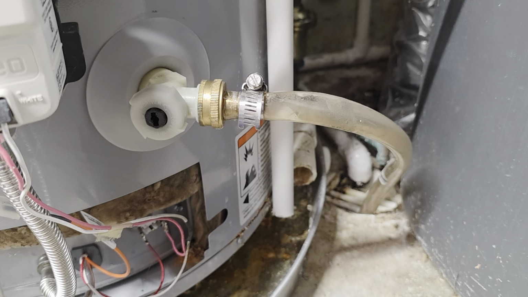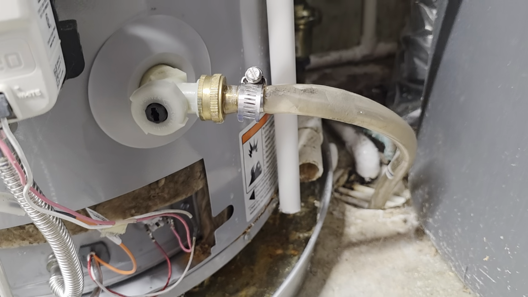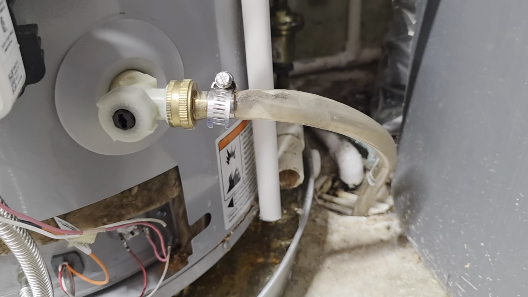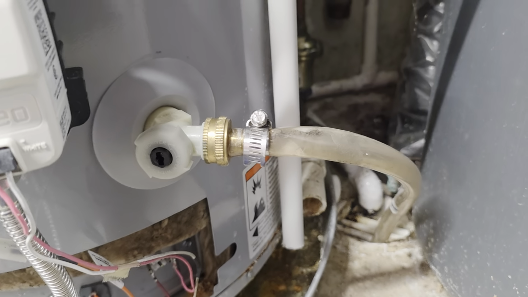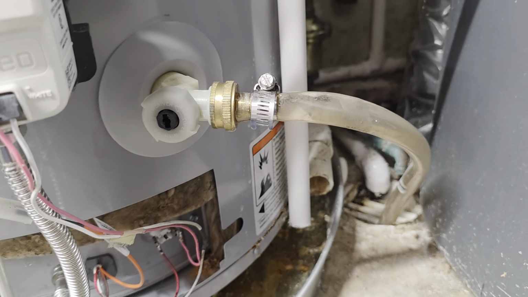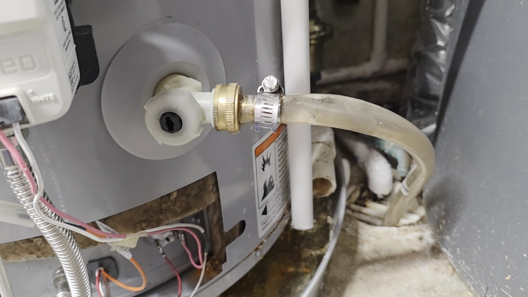So in this case, I have run it for roughly about 8 minutes, and I started realizing that I'm not seeing any more blobs of sediment going through the hose, so I decided to turn it off.